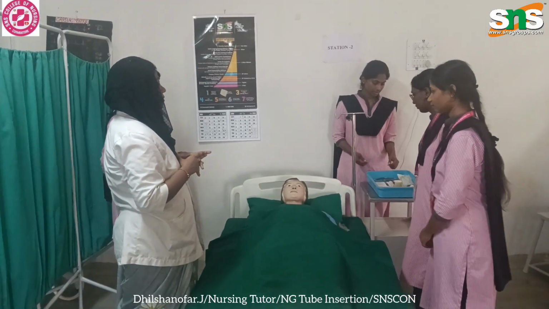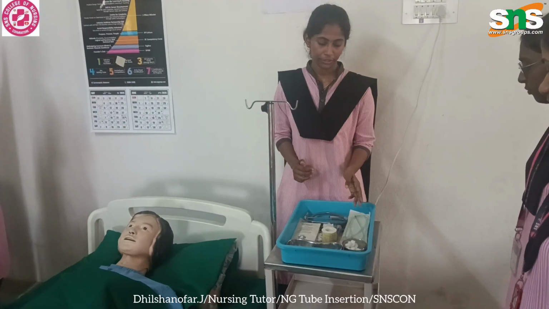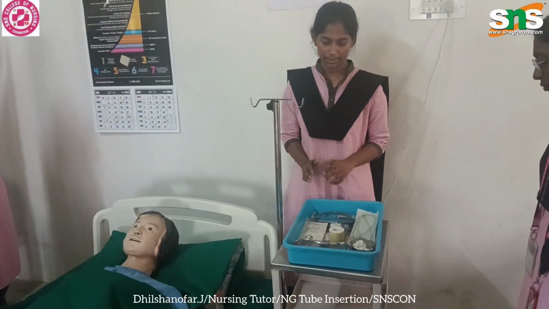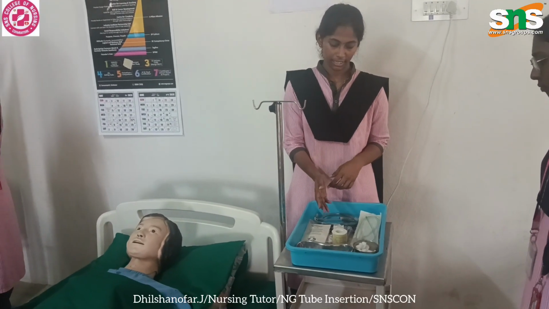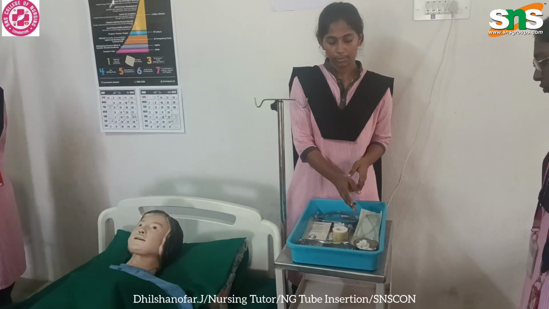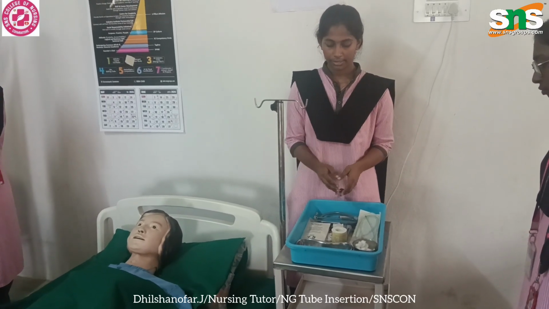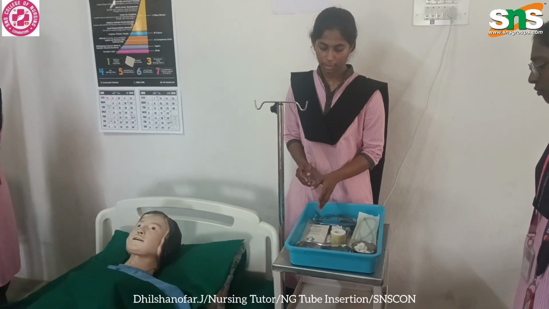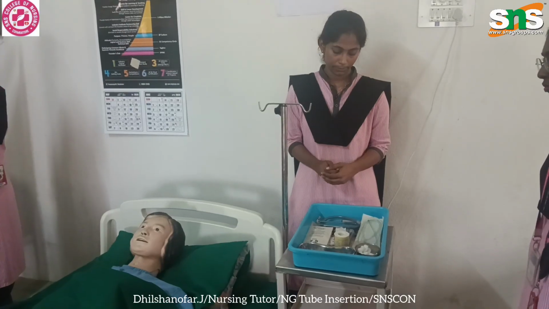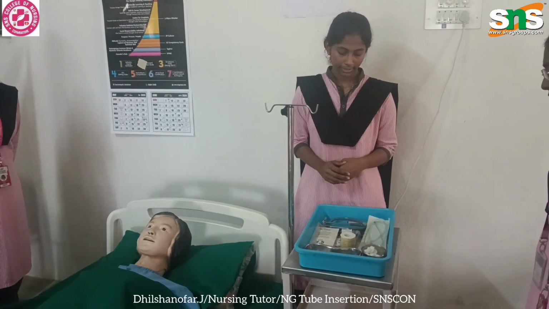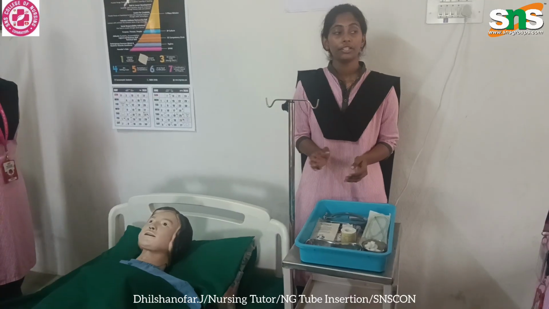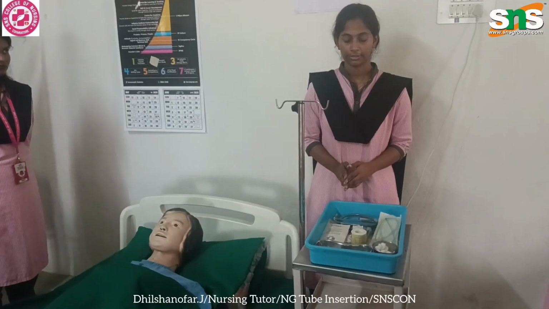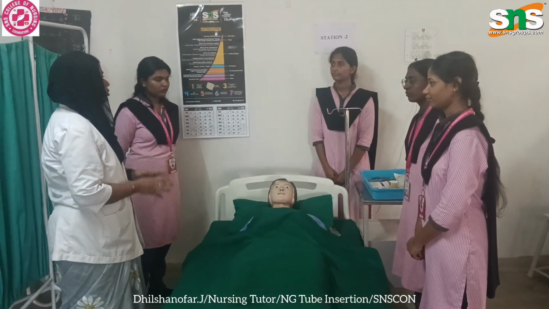Sterile tray containing naso-gastric tube for feeding, drainage and medication administration, 10 ml syringe for gastric tube aspiration, and lubricant jelly for reducing the discomfort, cotton balls to clean the nostrils, kidney tray for collecting the waste, adhesive tape to secure the tube, and disposable gloves to protect the patient and nurse from infection, stethoscope to auscultate and help check the tube placement, and a pen to mark the length of the tube.